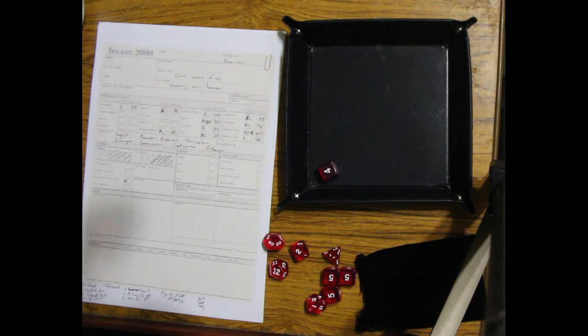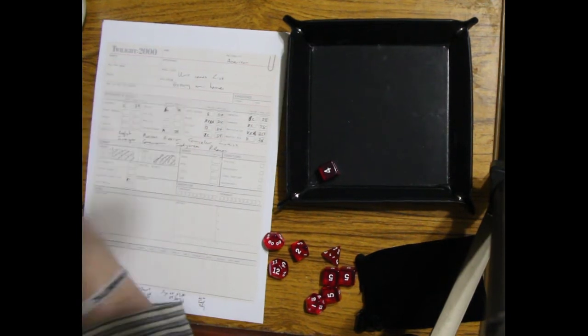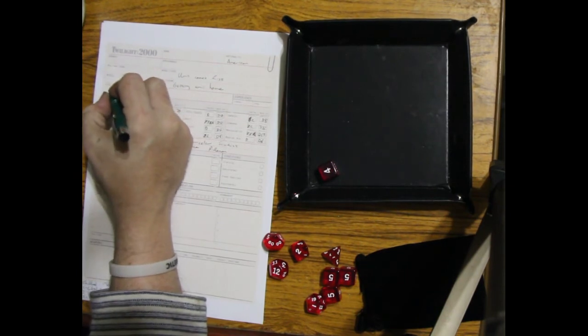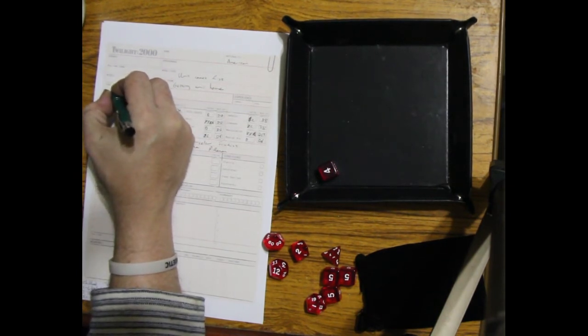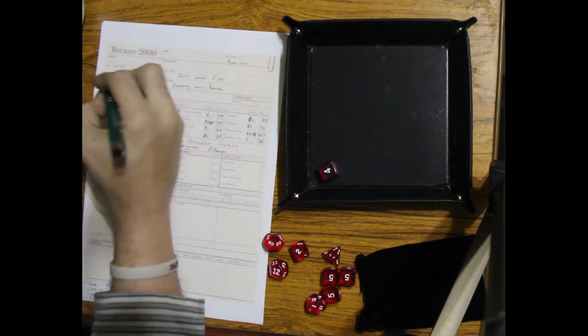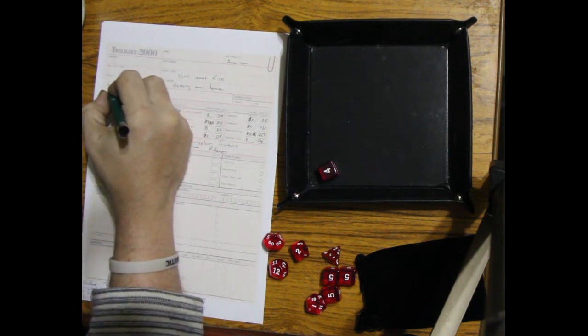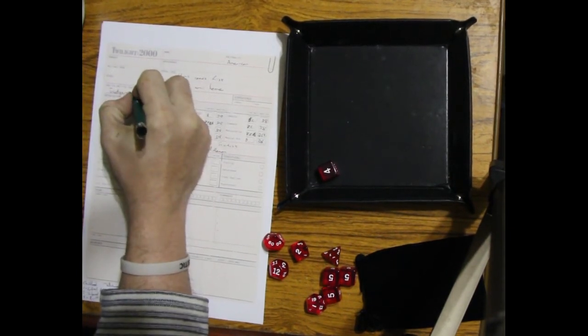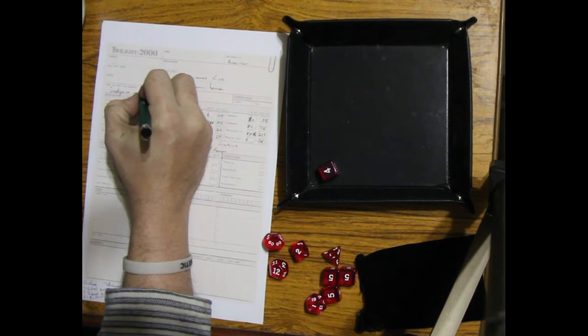Decide how you met the other player characters. Okay. As he's probably in the intelligence side of things, we'll have him very much as the intelligence officer at Brigade HQ.